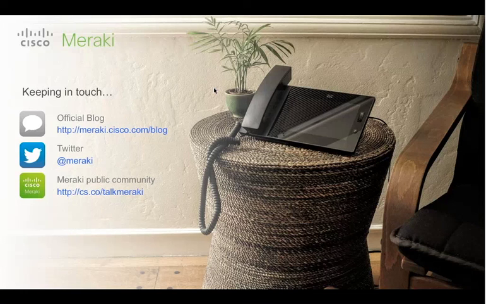Remember, we are, for the first time, putting a device on regular users' desks, so we do want to make sure that their experience is as smooth as possible.